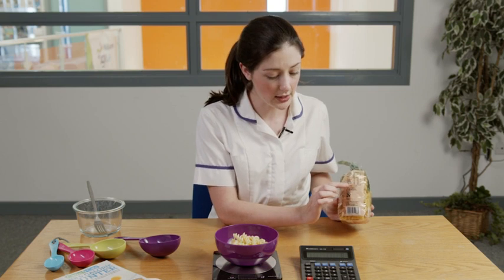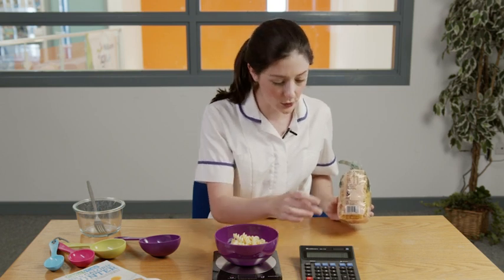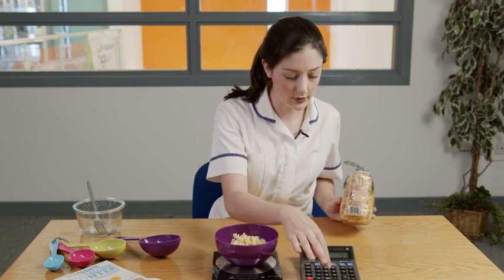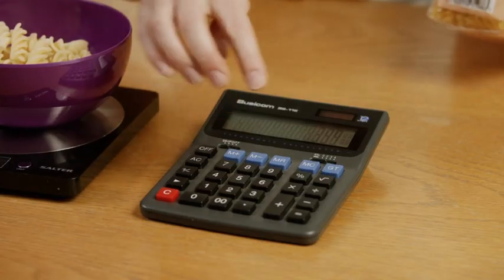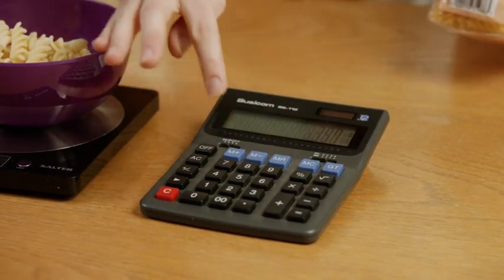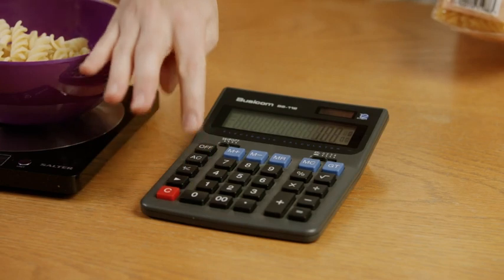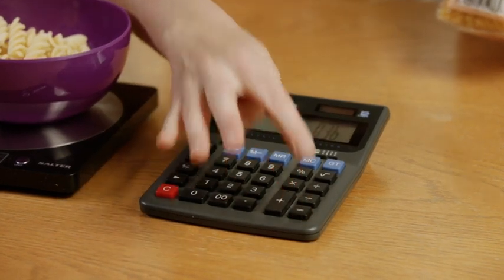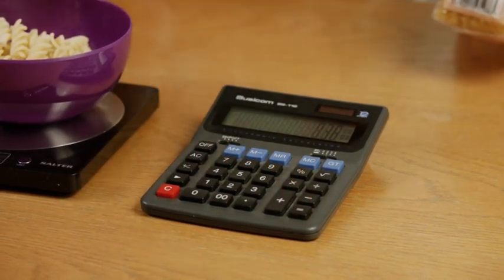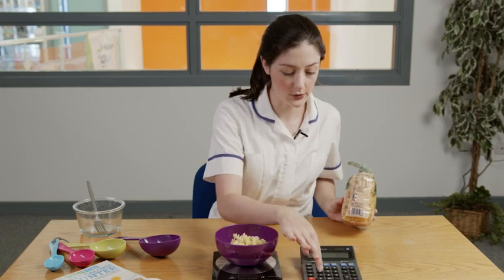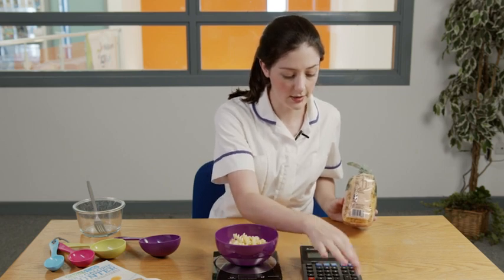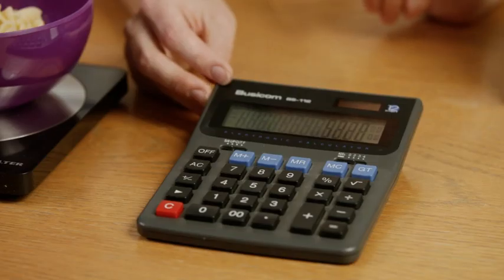So then we need to do the calculation. So we need to do 35.7 divided by 100 to get how much carbohydrate is in 1 gram. And then we need to times by the weight that's on the scales, which is 145 grams. So we would say this is 52 grams of carbohydrate for the pasta.